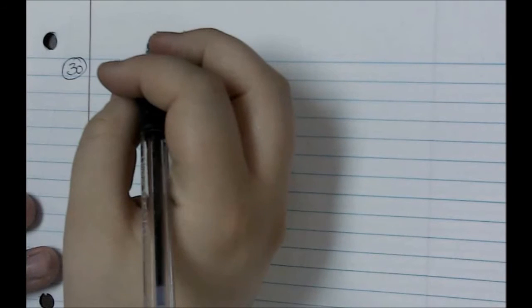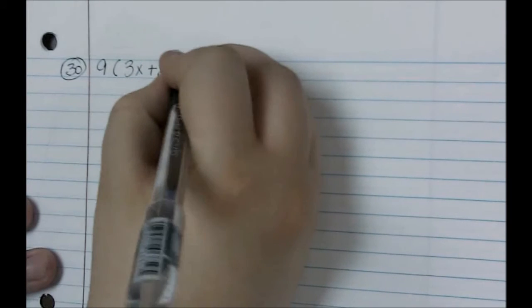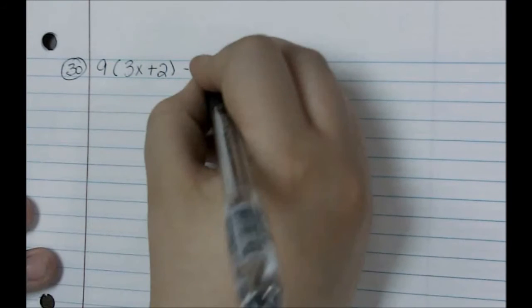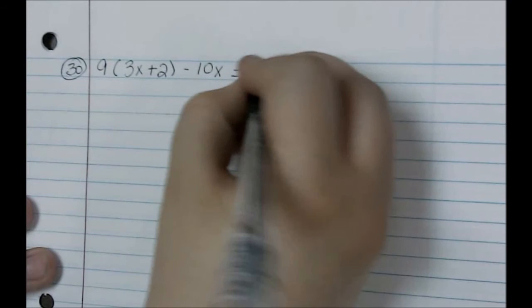Now let's move to problem number 30. Problem number 30 says I've got 9 times the quantity 3x plus 2 minus 10x equals 12x minus 7.